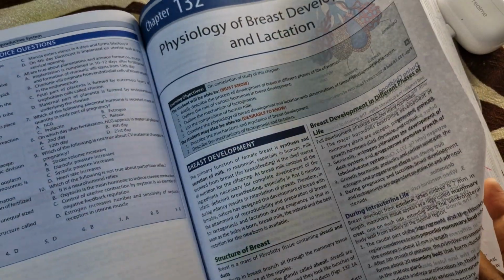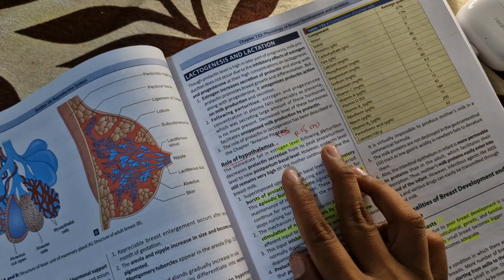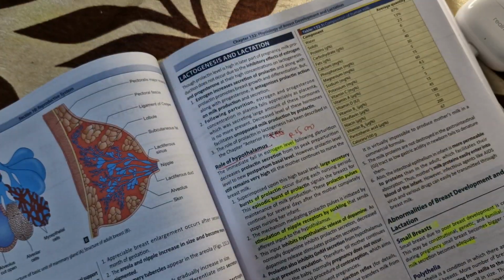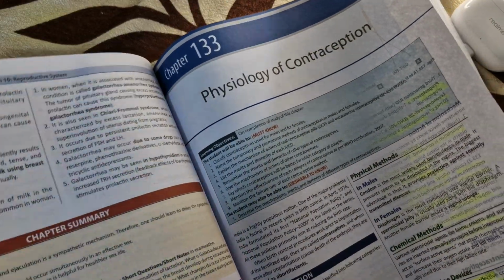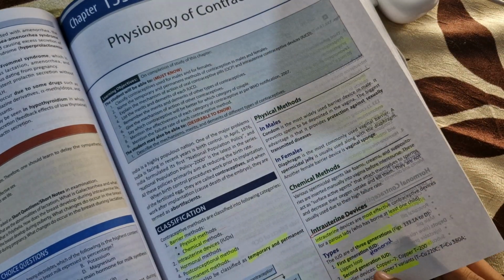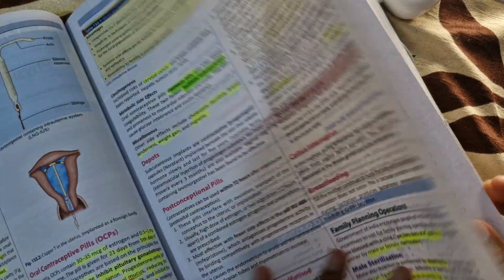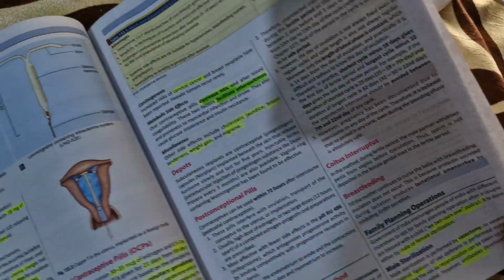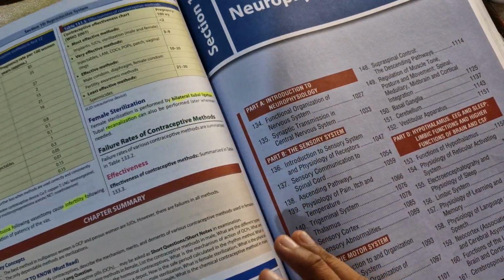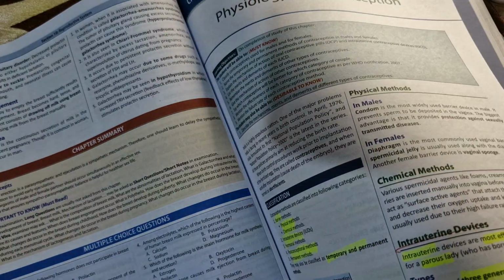Next, coming for the physiology of breast development and lactation. Role of hypothalamus in lactation is important for 5 mark. Next, physiology of contraception is most important chapter. IUDs are important, intrauterine devices. And OCPs also they may ask you, oral contraceptive pills and their side effects. And this is all about the reproductive physiology. These are the important questions from the reproductive physiology chapter.